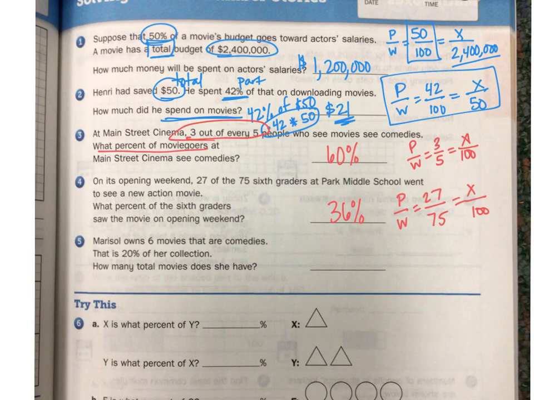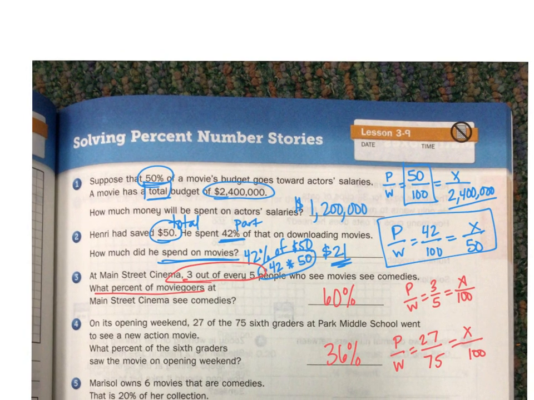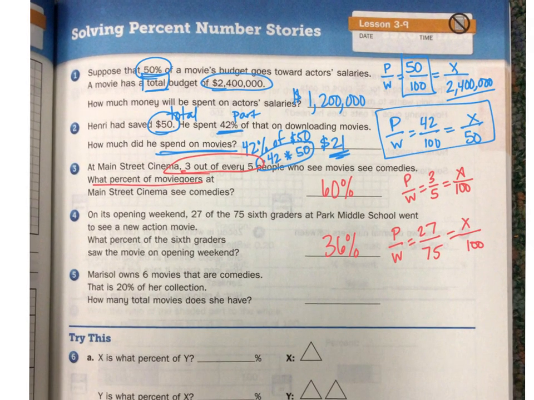Okay, hopefully you were able to see those last two. Sometimes this kind of gets a little cut off. So if you didn't, there's the work for numbers 1 and 2. I apologize if that got cut off. If you look at 3 and 4, I set up 3 out of every 5 people who see the movie see comedies. So here's my fraction, 3 out of 5. This one, I'm simply changing it to a percent. So I can divide 3 by 5 and get 0.6 and move the decimal 2 places to get 60%.